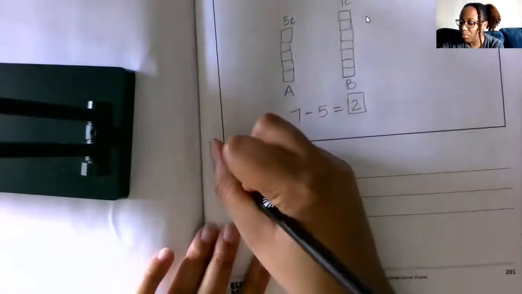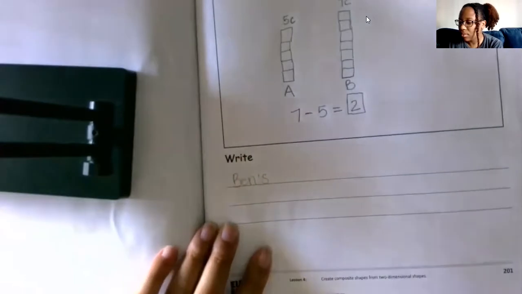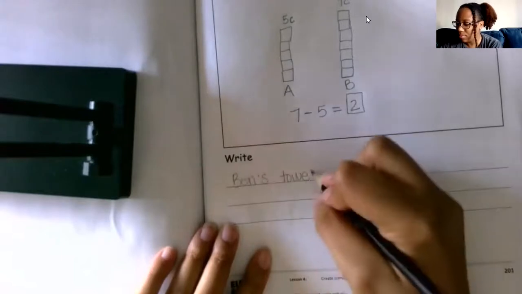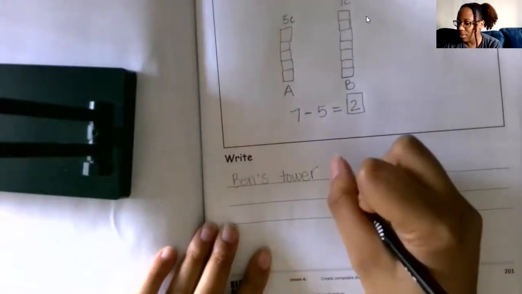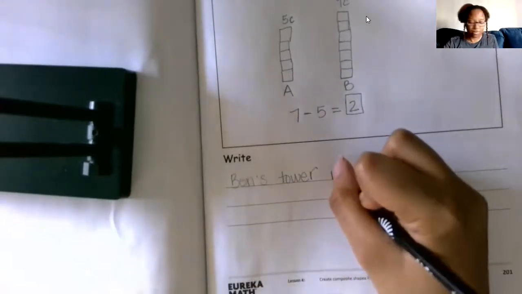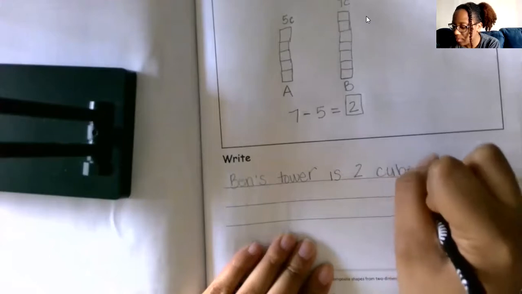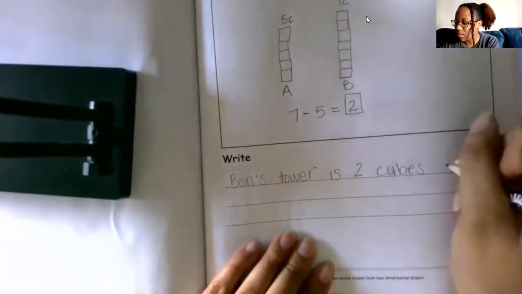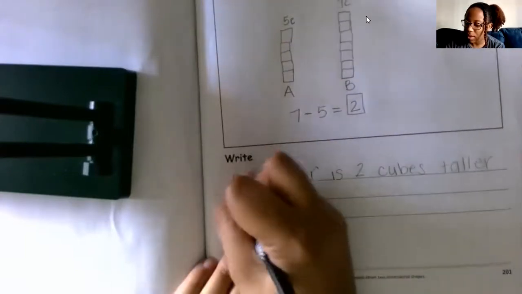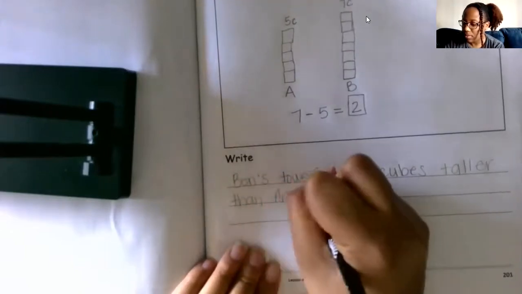I could start off with Ben. Tower is how many cubes? 2 cubes. Taller than Anton's.